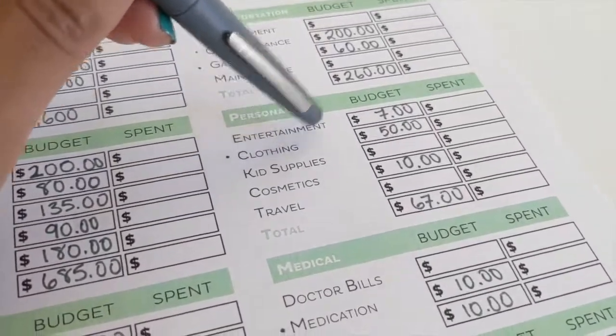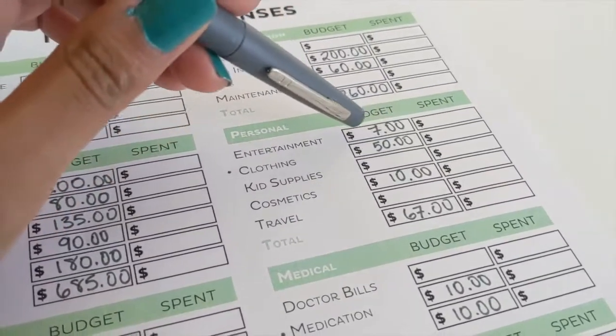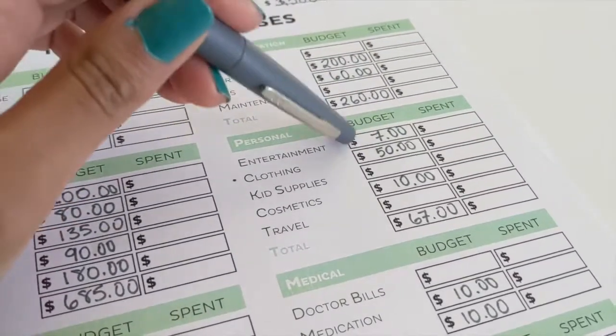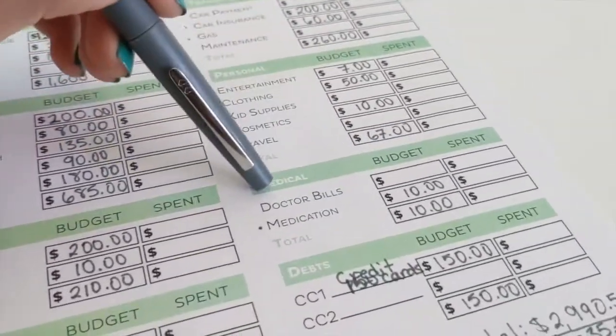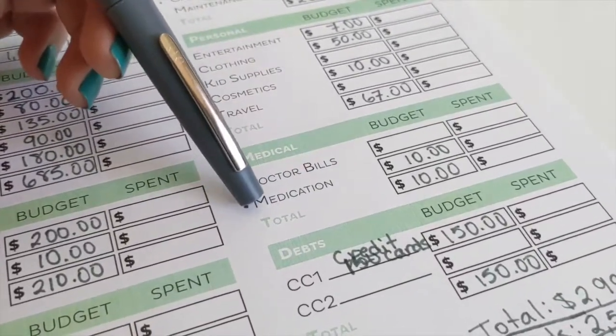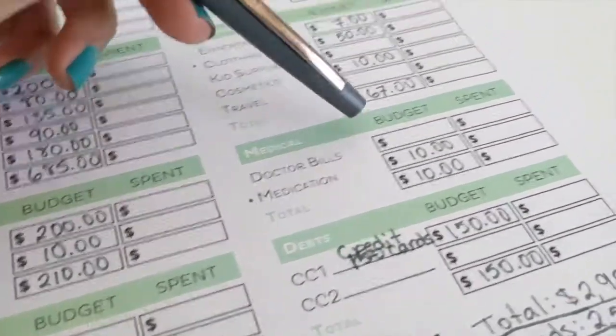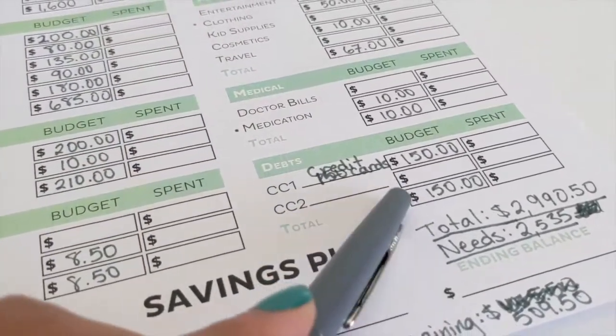For clothing, I'm expecting to spend at most $50, but sometimes I won't, so that's okay. Then you have extra money. So you want to add that up. Medical, medication is important, so I have that as my need in order to survive. And then credit card payments right there.